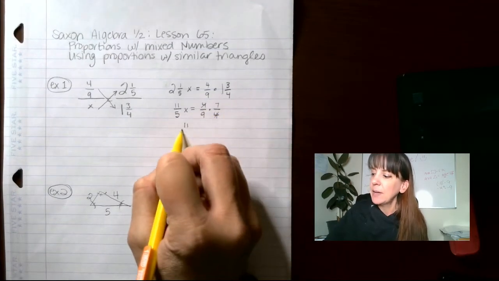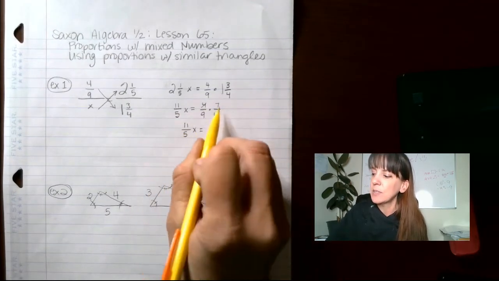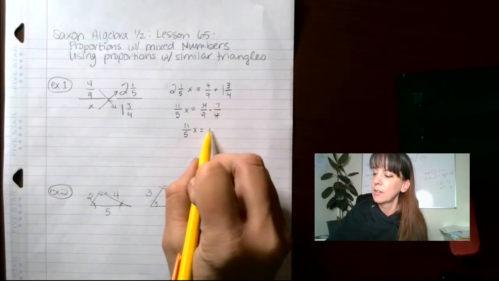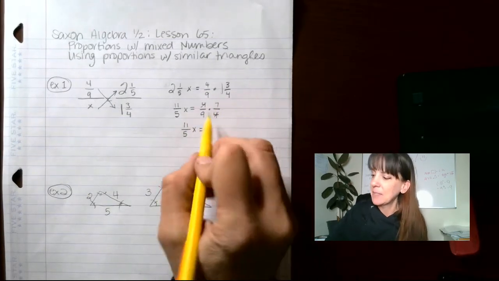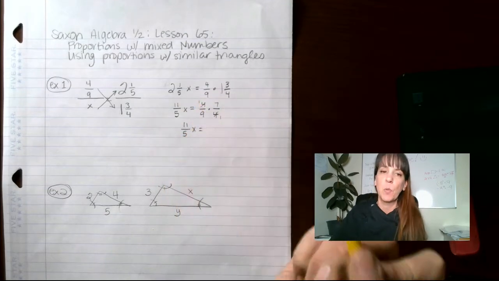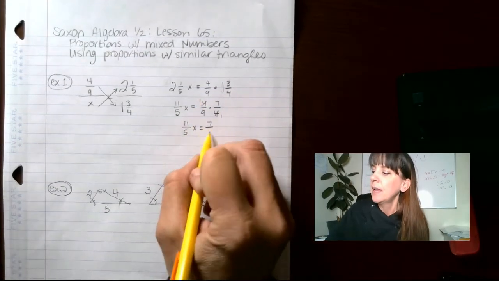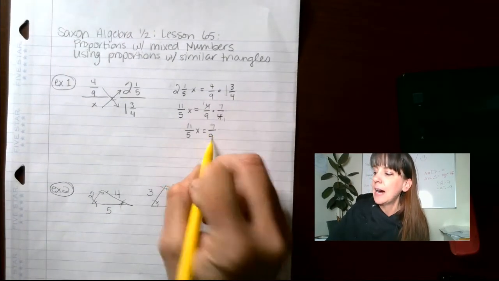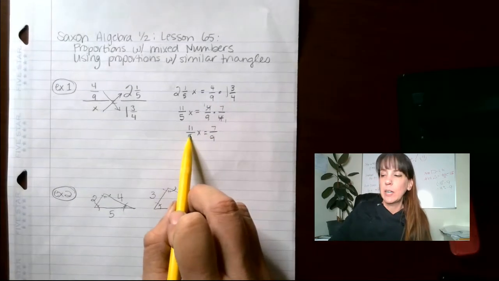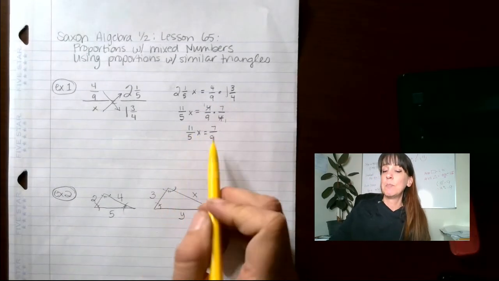So what I have now is 11/5 x equals 7 over 9, right? Because when I crossed these 4s out, I was left with 1. So 1 times 7 is 7, and 9 times 1 is 9. Now guys, the operation going on between this 11/5 and this x is multiplication.